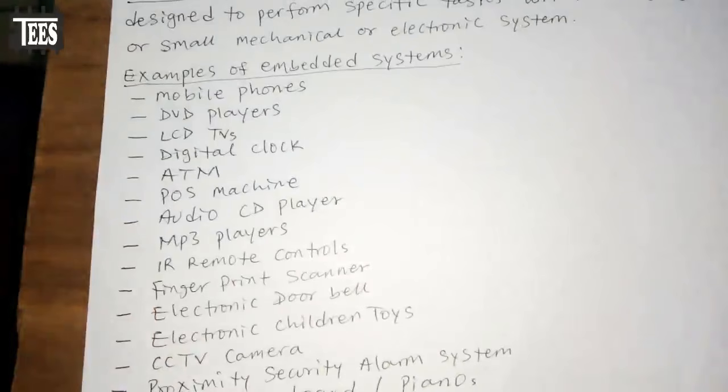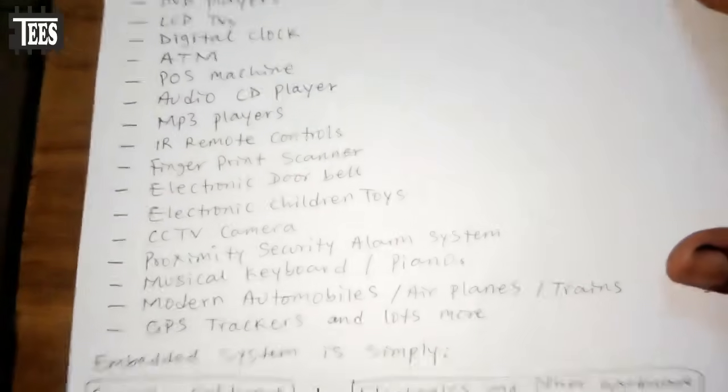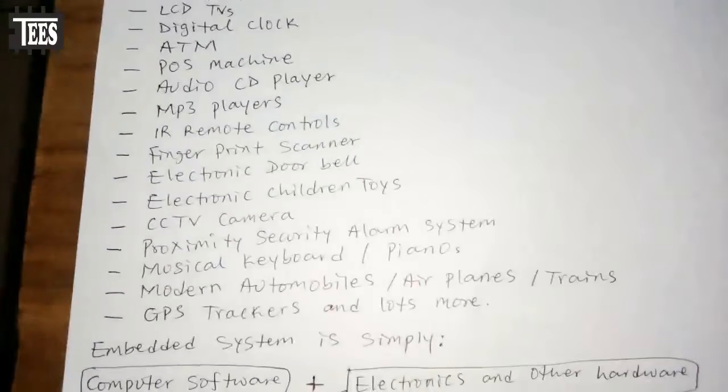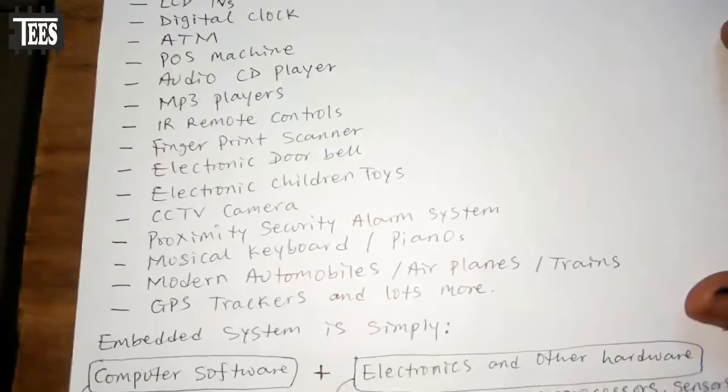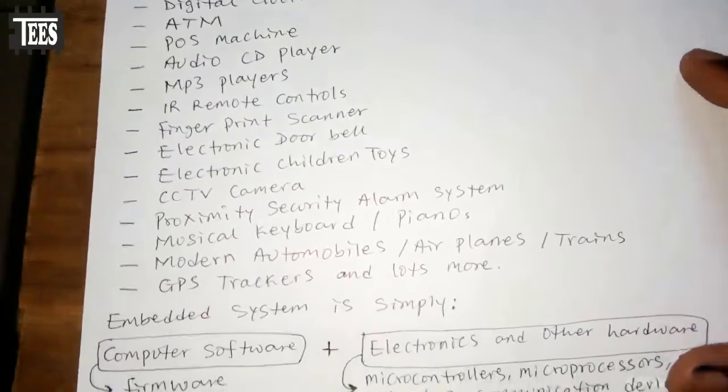Examples of embedded systems are mobile phones, DVD players, LCD TVs, digital clocks, ATMs, POS machines, audio CD players, MP3 players, IR remote controls, fingerprint scanners, electronic doorbells, electronic children's toys, CCTV cameras, proximity security alarm systems, musical keyboards, pianos, modern automobiles, airplanes, trains, GPS trackers, and lots more.